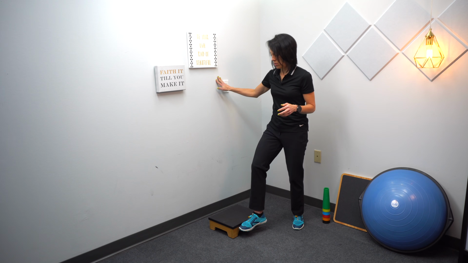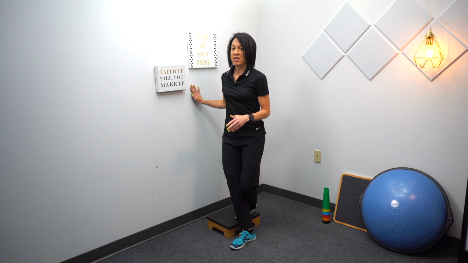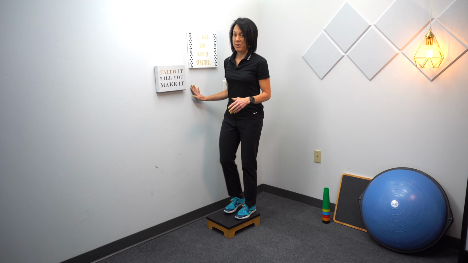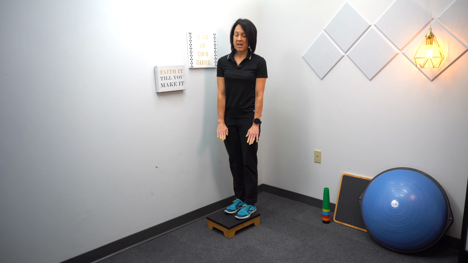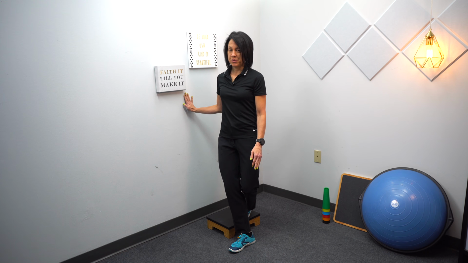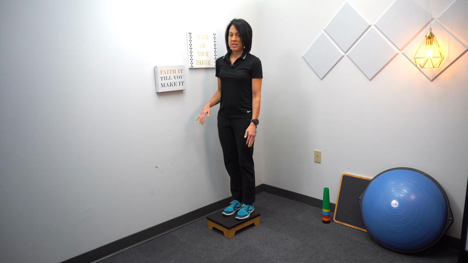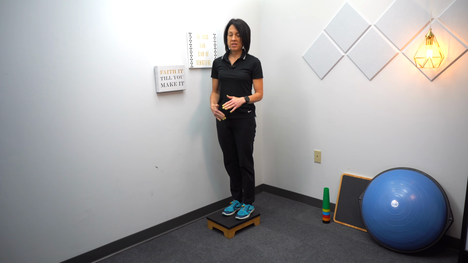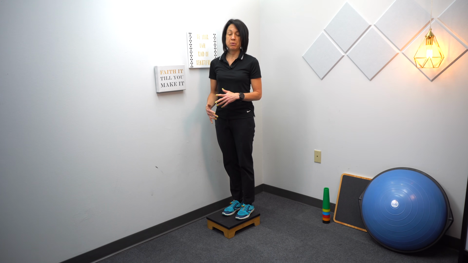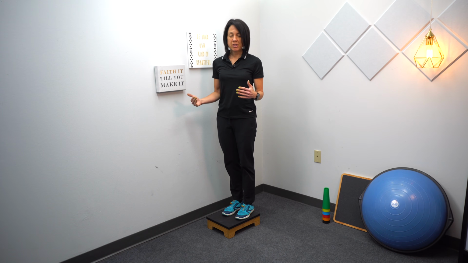Next one that you want to work on is being able to step across and back up. You don't want to go any higher than a 2-inch or a 4-inch step, because this is really, really tricky. But if you are higher level, you want to try and be able to step across and back up. It's getting your feet into these kind of twisted positions and being able to get out of that position. And you want to be prepared for anything.